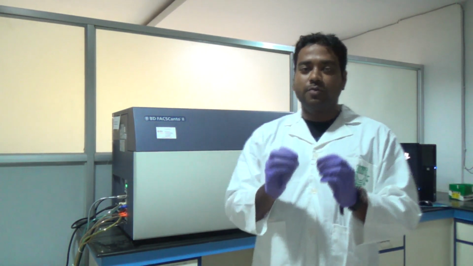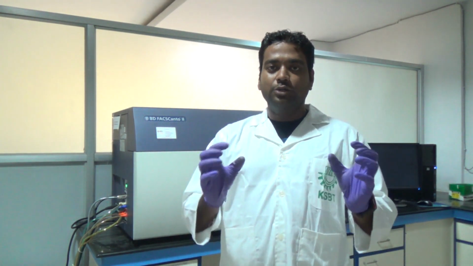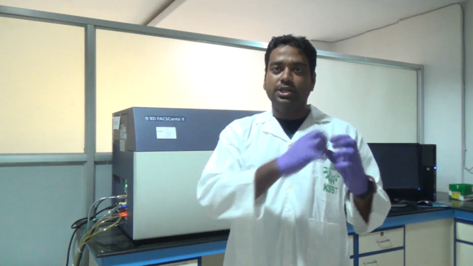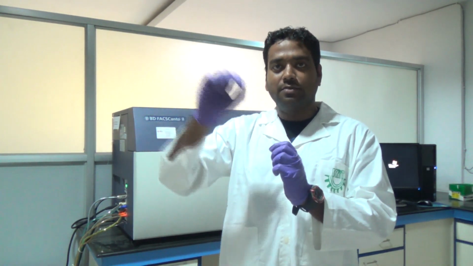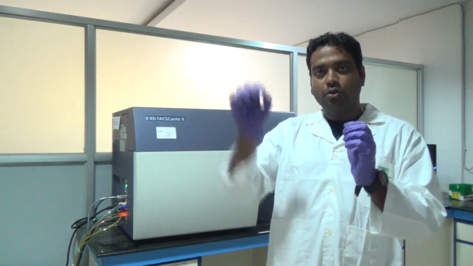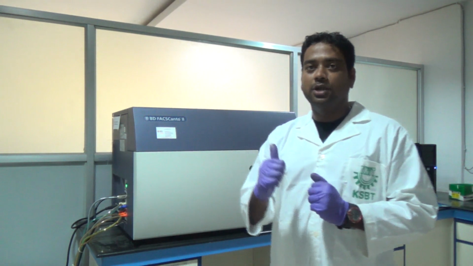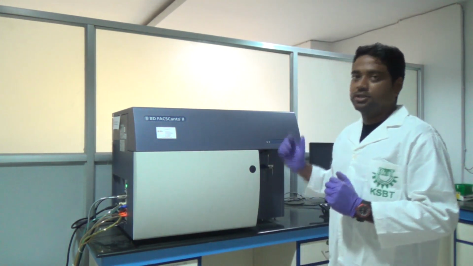From forward scatter and side scatter, this instrument will identify each cell population. Suppose, for example, you are taking a blood sample. In a blood sample there is a mixture of cells. Neutrophils are there, basophils are there, eosinophils are there, and all the basophils are of a similar type, neutrophils are of a similar type. So neutrophils will give a similar pattern of reflection, basophils will give a similar pattern of reflection, and based on those reflections, the cell population will be counted by this software.